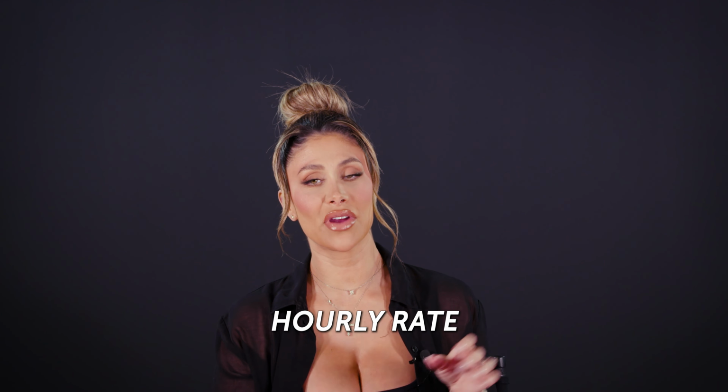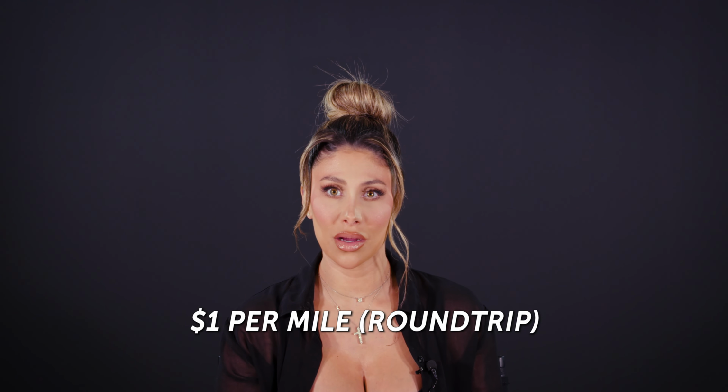So when you send out your price list, you should explain to them that there is a travel fee. Now there's two different ways that you can go about charging for travel. You could either do an hourly rate or you could do a mileage rate. I personally like to do a mileage rate, and how I break it down is $1 per mile round trip. This helps my client really wrap their head around why they're paying for travel. They understand that, oh wow, she is traveling 160 miles round trip. It's going to justify for them why they're paying that.